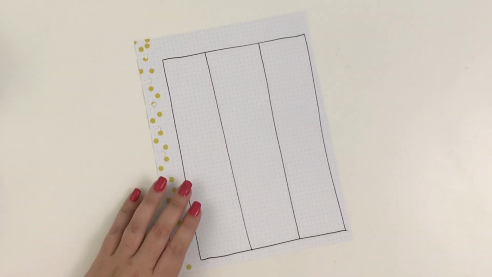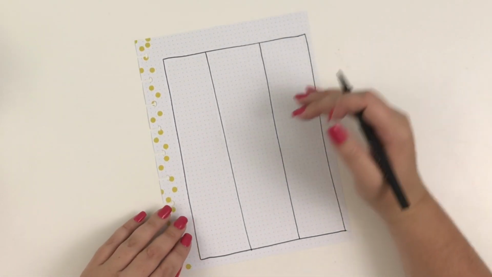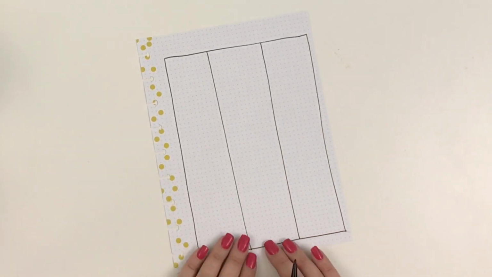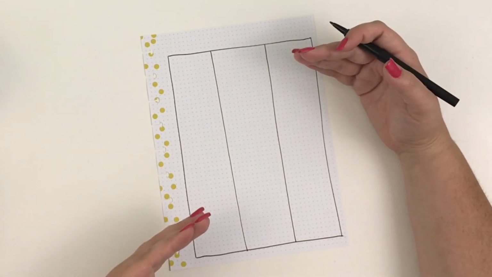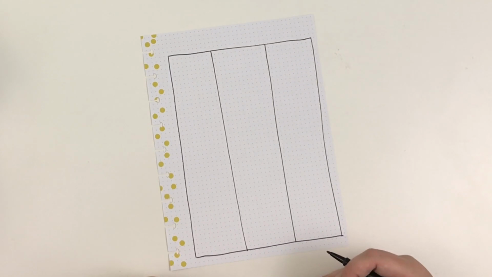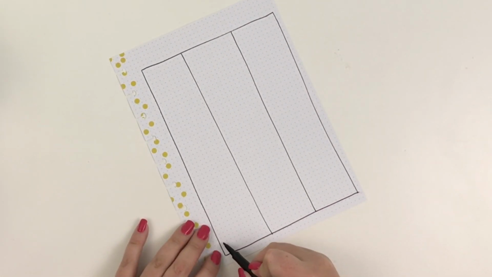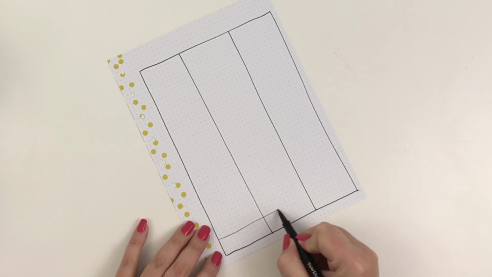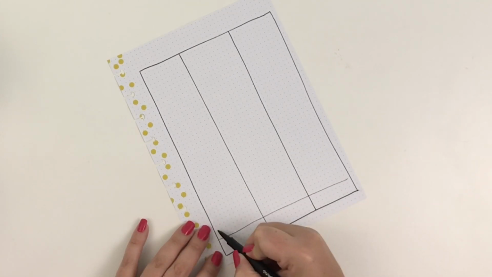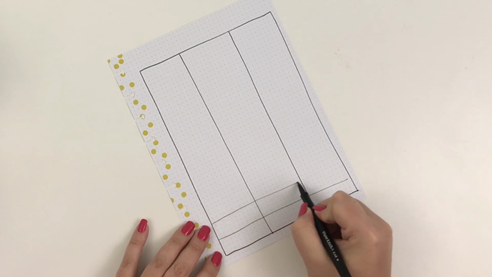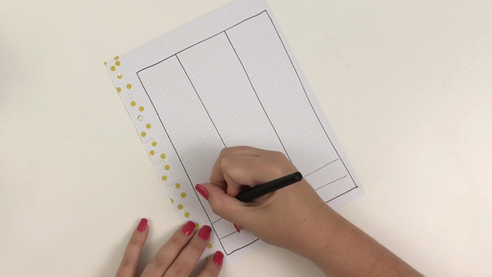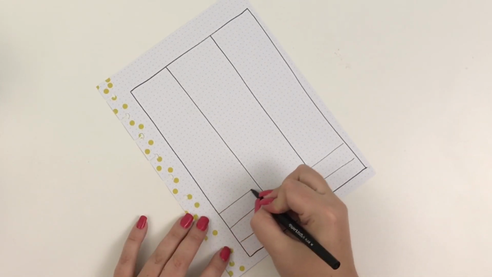Okay? And then I count out the dates. And I start at the bottom and go up because that's how your Instagram feed works. The old stuff gets pushed down. And so I do the first day here and then I work up. So 1, 2, 3, 4. 1, 2, 3, 4. 1, 2, 3, 4.